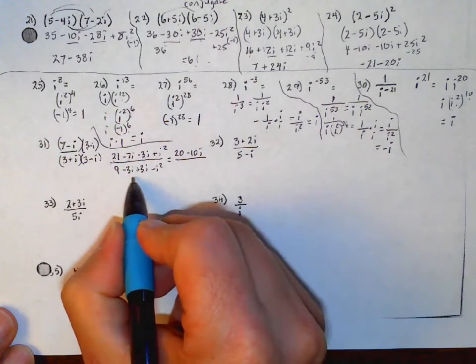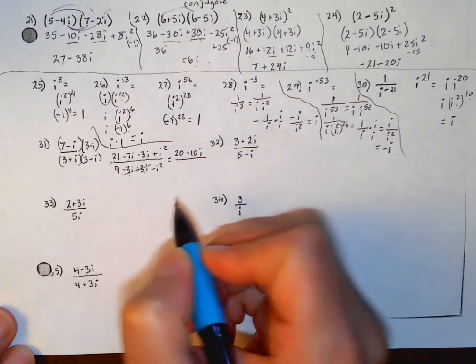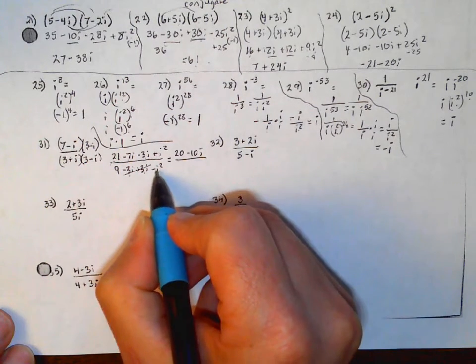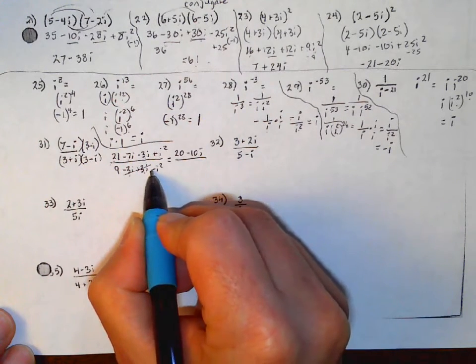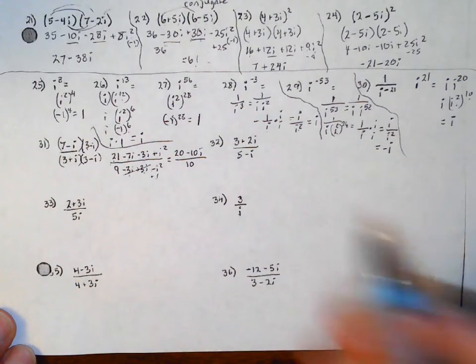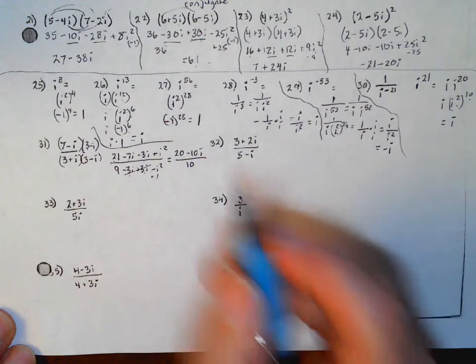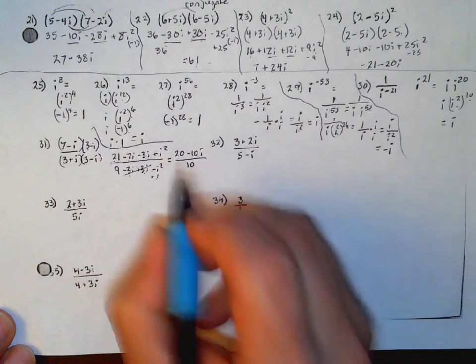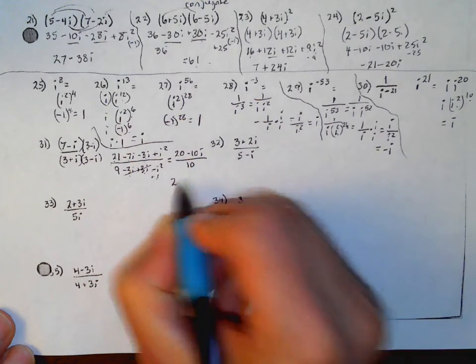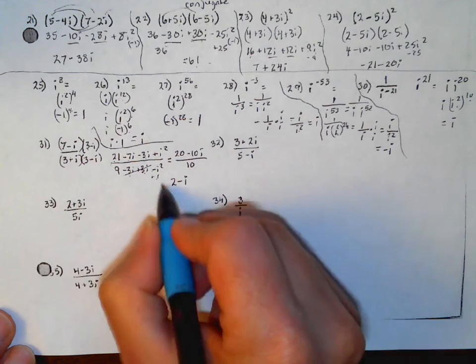On the bottom here, this is what we wanted to happen, right? Negative 3i and plus 3i cancel out. And then this is a negative 1 times a negative, which makes it a positive 1. 9 plus 1 makes 10. So notice we achieved our goal of getting rid of i in the denominator. Now the last thing we can do is divide both of these. So 20 divided by 10 is 2. 10 divided by 10 is 1i. So you have your answer.